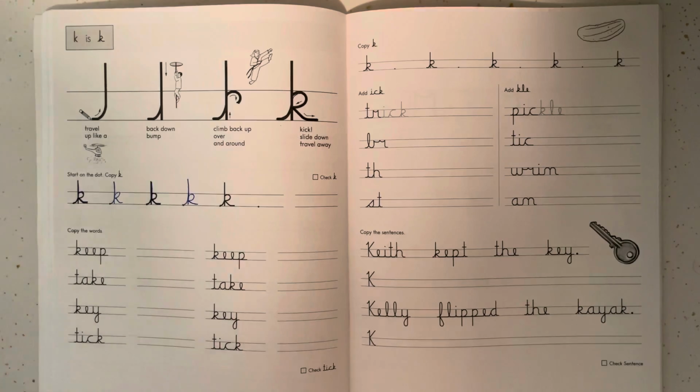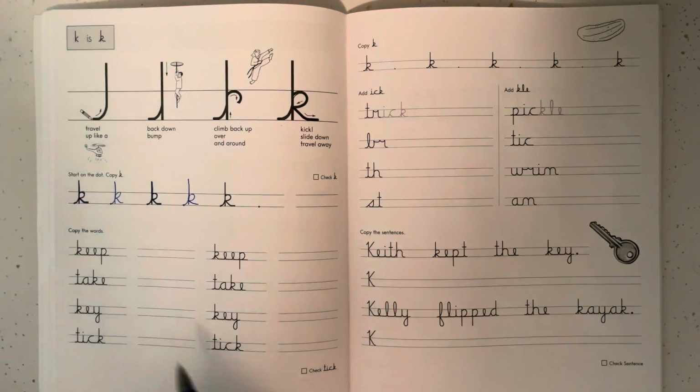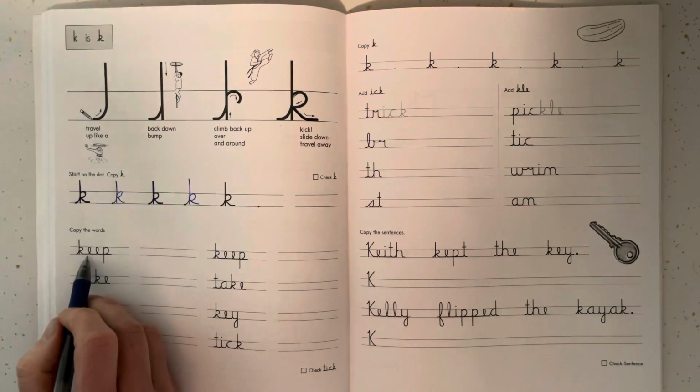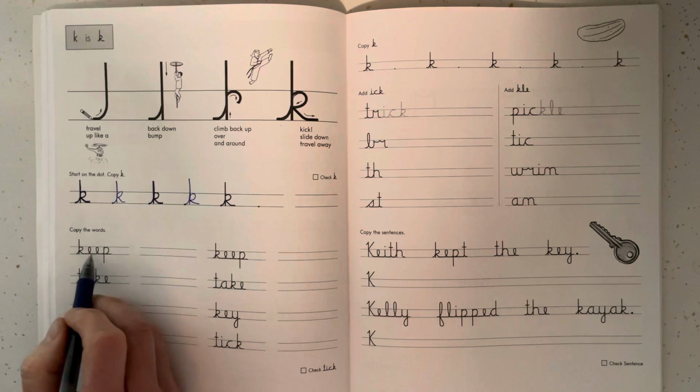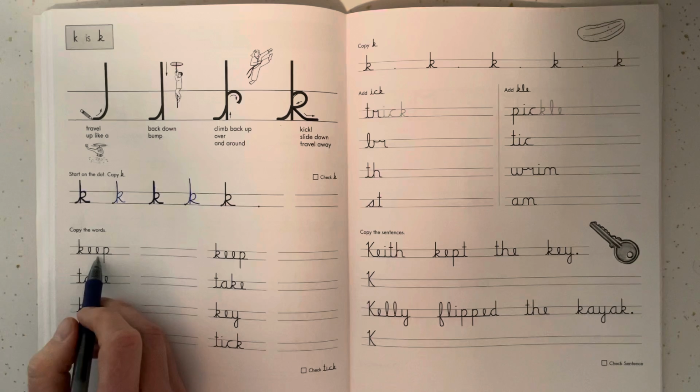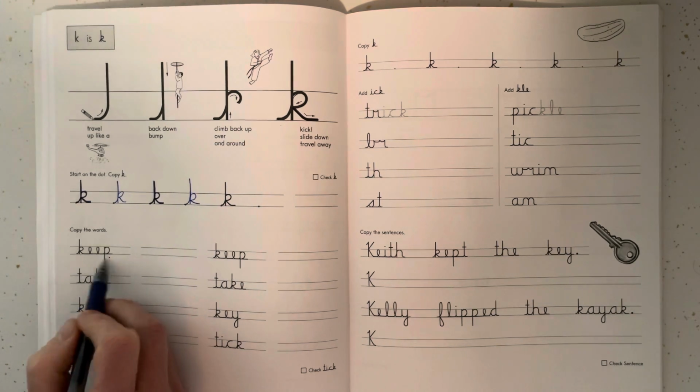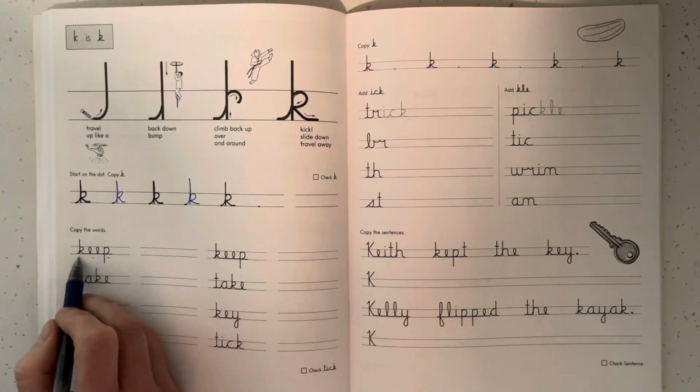Then we get to practice it at the beginning of a couple of words and at the inside and at the end of a couple of words here. So we're practicing at the beginning here. We're practicing the K, E, E, P. We see double E together. That's code for us that it makes a long E sound. So we've got K, E, P. Say it out loud. K, E, P, keep.